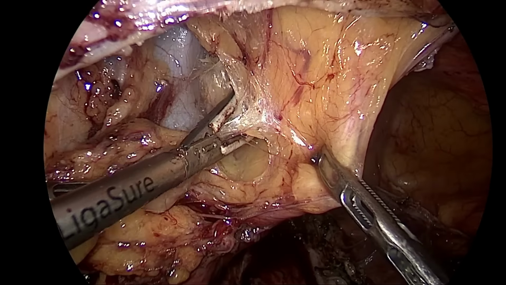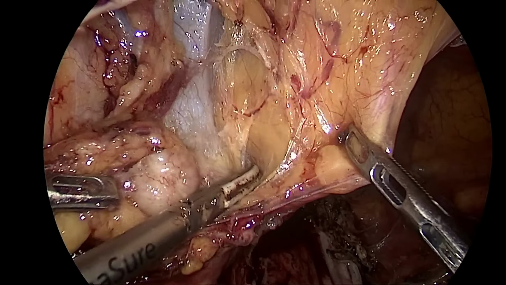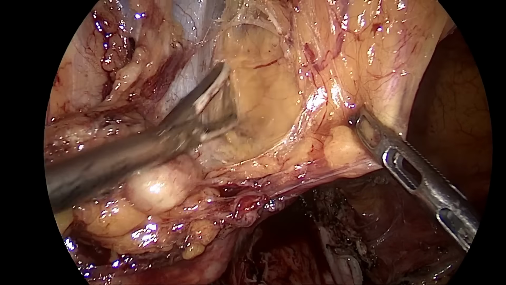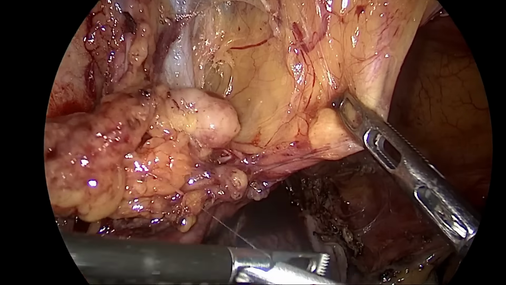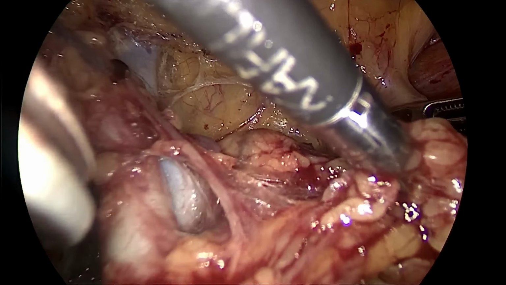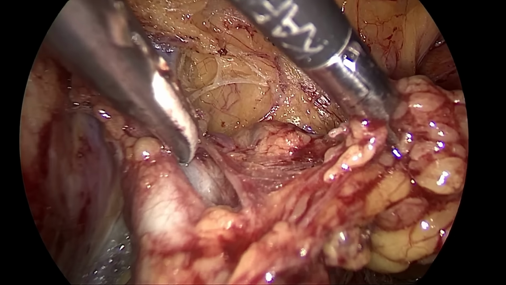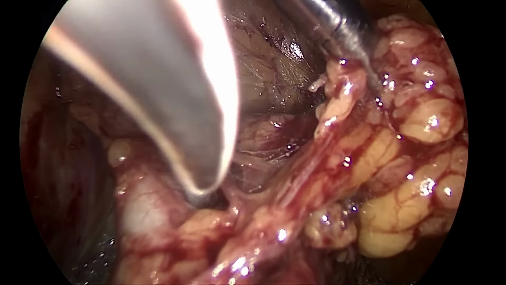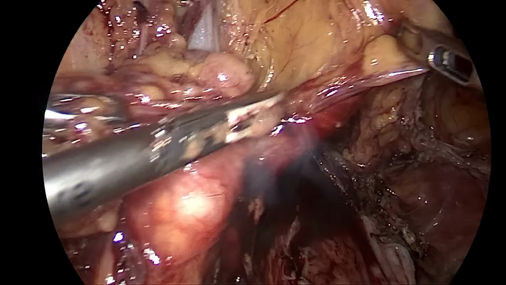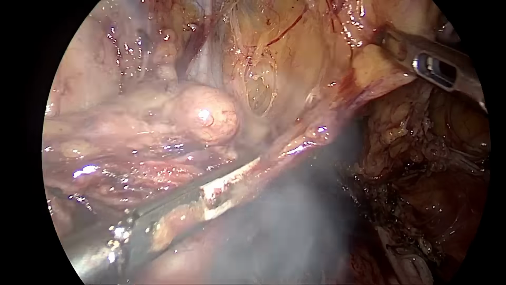Now we are separating the nodal channels with the lymph node from both medial and the lateral. The medial boundary is the obliterated umbilical. So there are some stuck nodes along with the external iliac vessels on the left hand side.